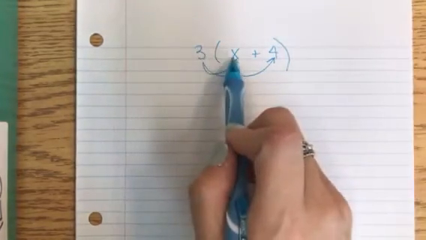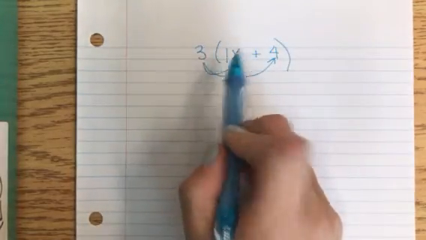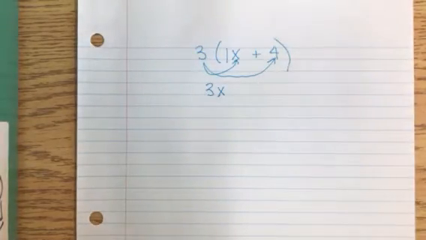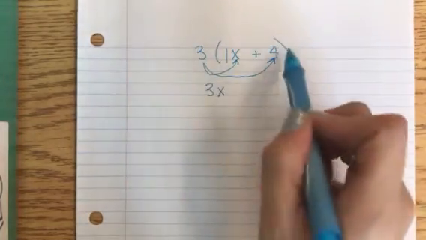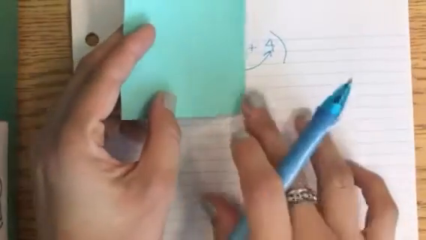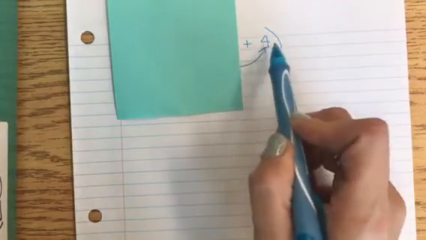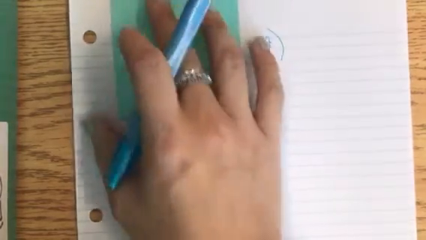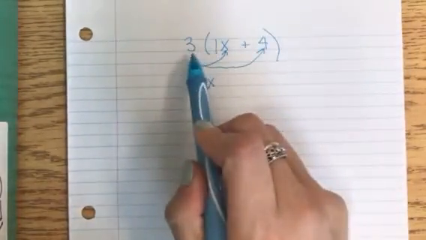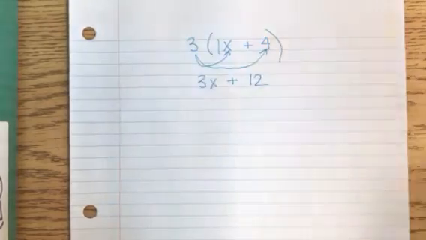Okay, so we're going to take 3 times x. Now keep in mind this is really a 1x, so we're really taking 3 times 1, which is 3, and then we're just bringing that x along. Okay, and then we'll go here. Now, I think the easiest thing for my students to do is to not think about this as an operation, but to think about this addition sign as making this number positive. So we really want to take 3 times positive 4, and 3 times positive 4 gives me positive 12.